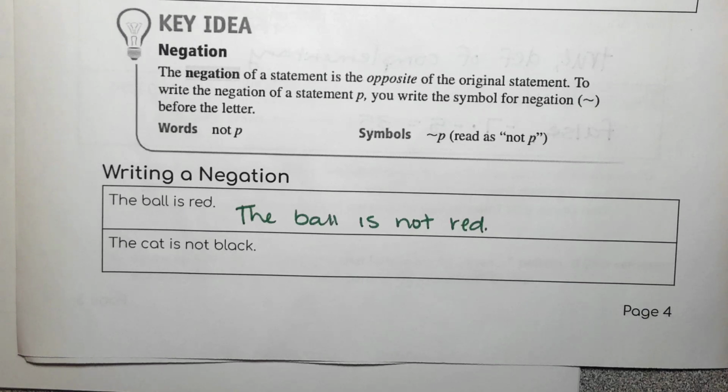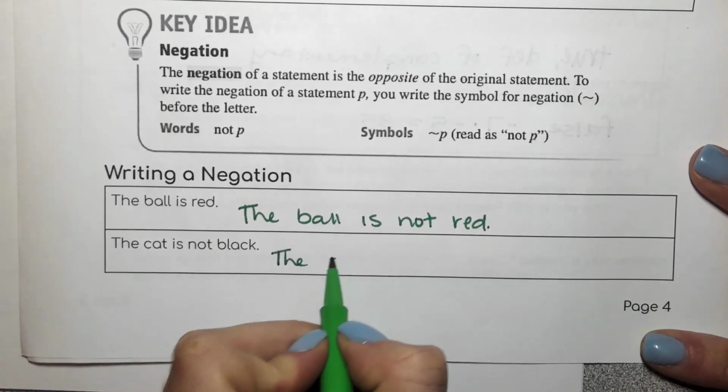All right. So the next statement says the cat is not black. What would be the opposite of that statement? The cat is black. All right. I think you get the point of those.